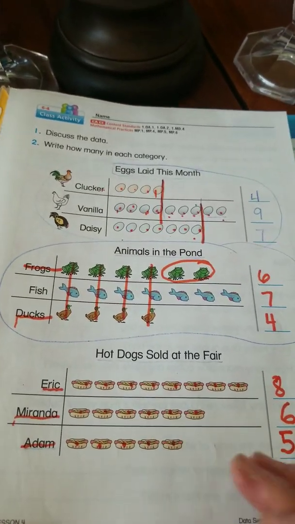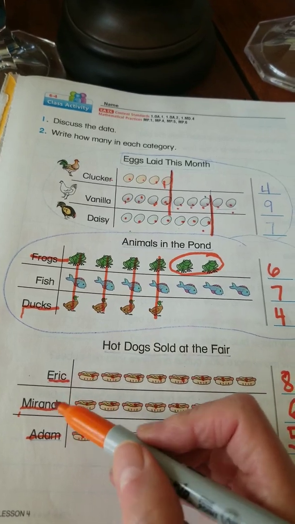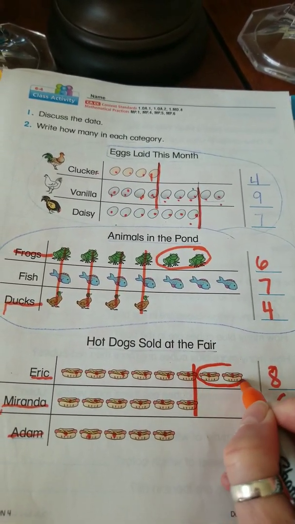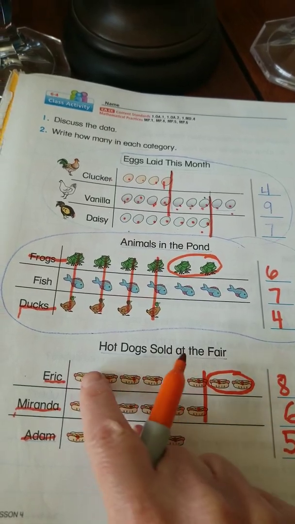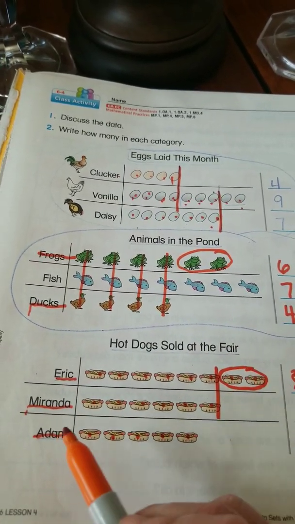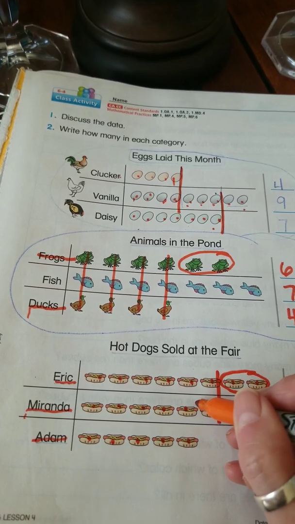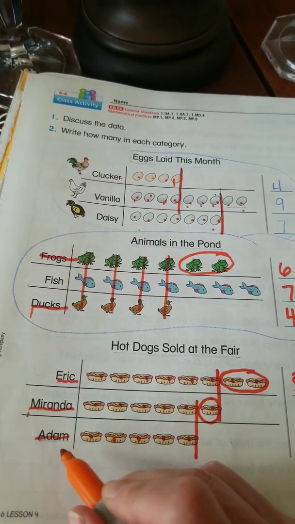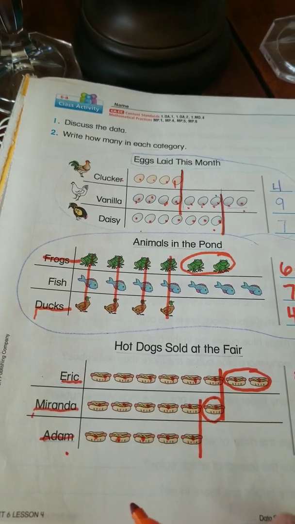Then we talk about our data. We compare Eric and Miranda's data. We see Eric has 2 more than Miranda, or Miranda has 2 fewer than Eric. We can compare Miranda and Adam's data. We can say Miranda has 1 more than Adam, or Adam has 1 fewer than Miranda.